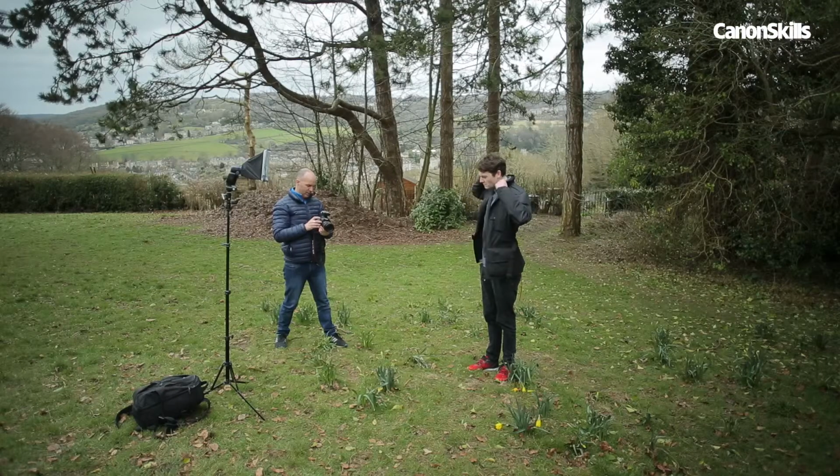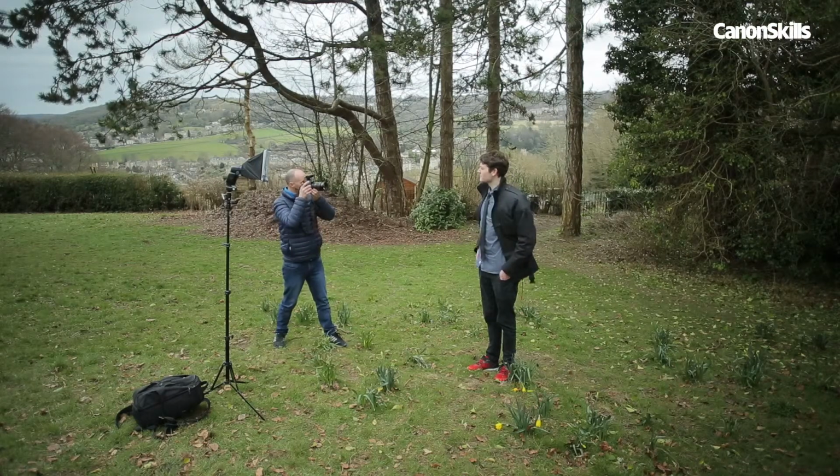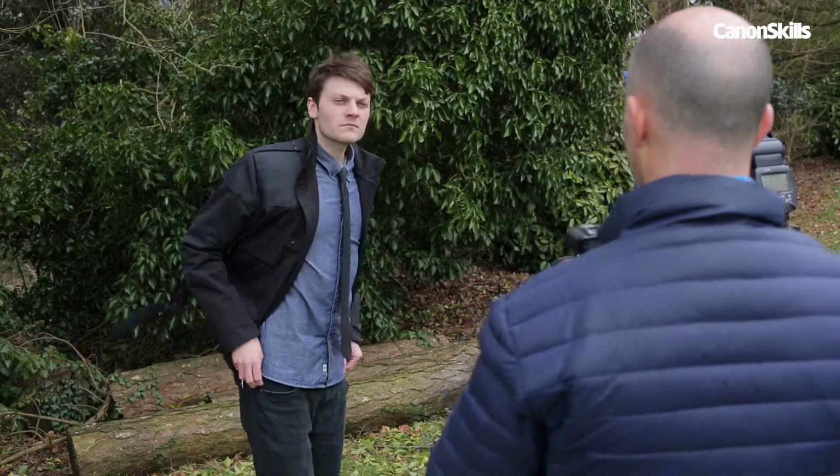And now we're all set up and ready to go. It's just a case of focusing accurately, working on our composition, and getting our subject to pose for a great shot. Here are some of our best portraits using the flash and the ND filter.